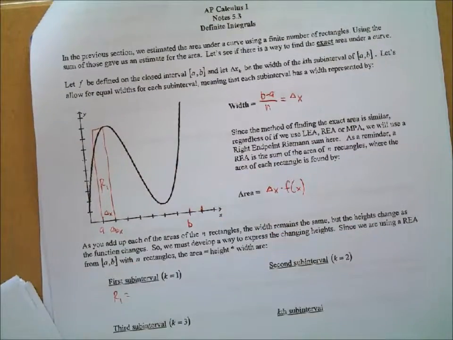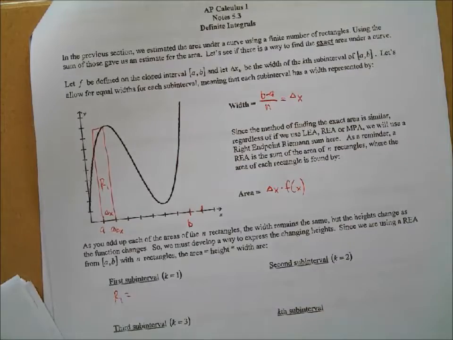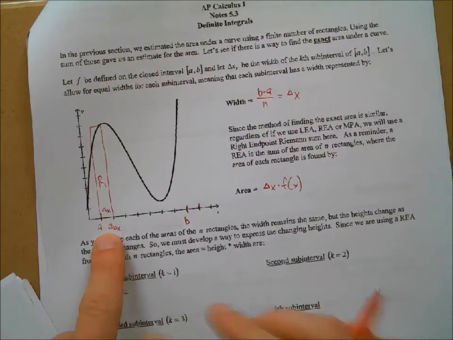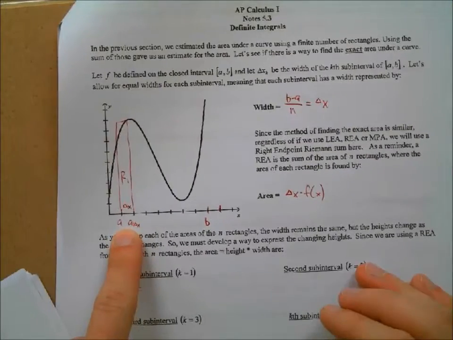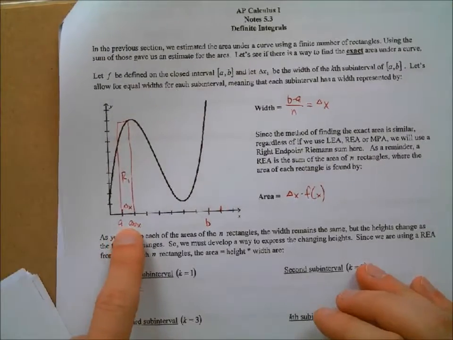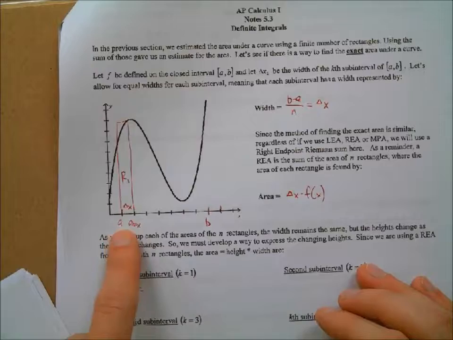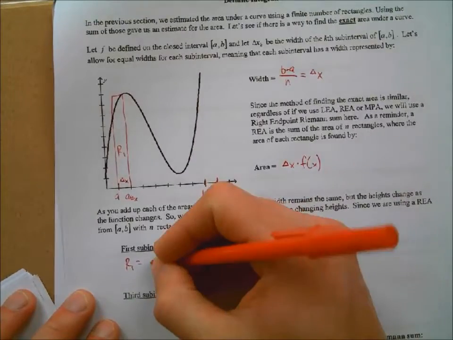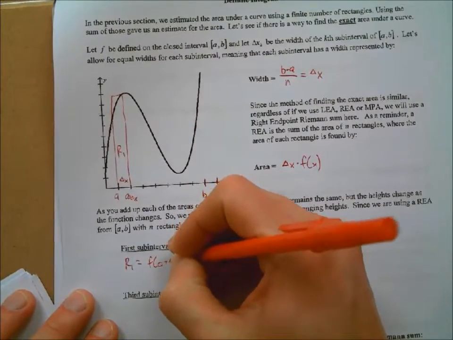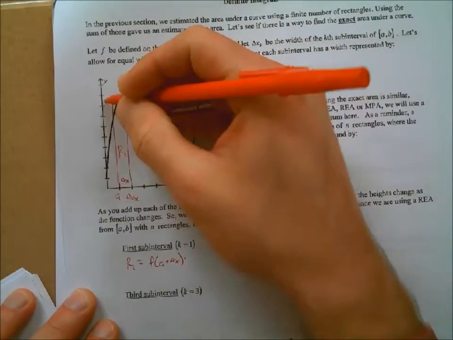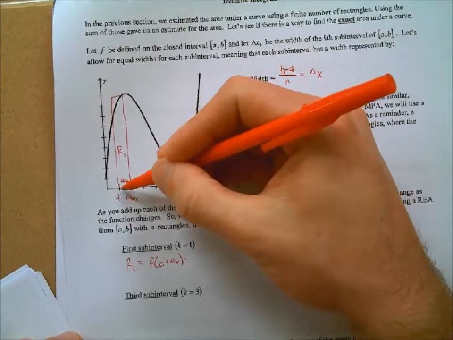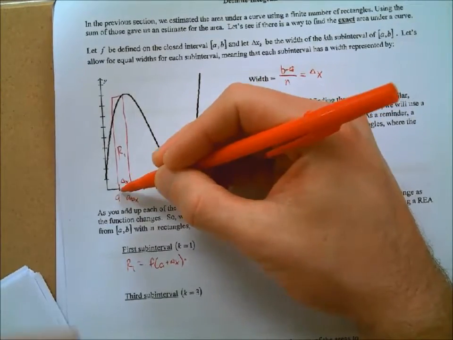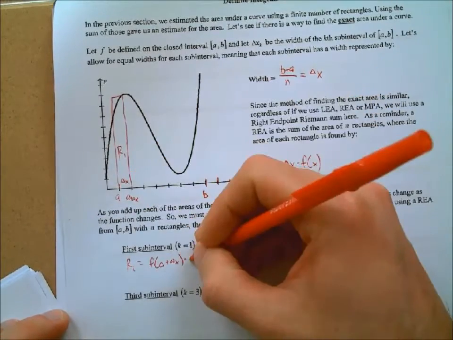If we're using the right endpoint approximation here, that means we want to evaluate f at what value? If we're trying to use the right endpoint approximation to get this area, which endpoint do we want to use? A plus delta x. So we're going to do f of a plus delta x times, so that's the height of the rectangle, times its width. And what represents the width? Yeah, delta x, right? It's the width delta x there.